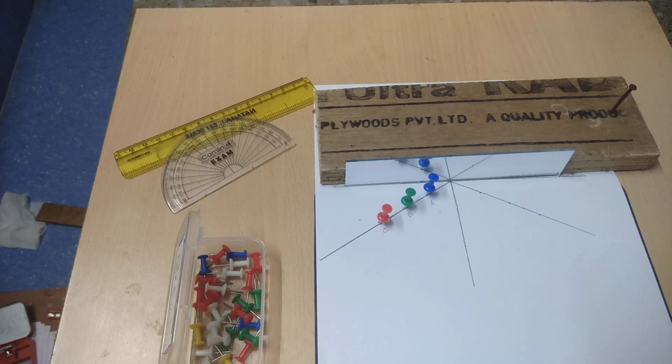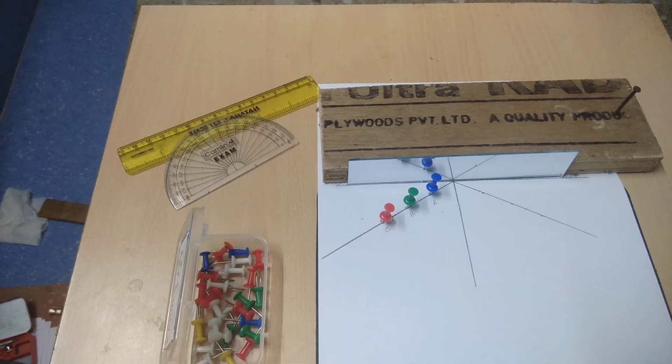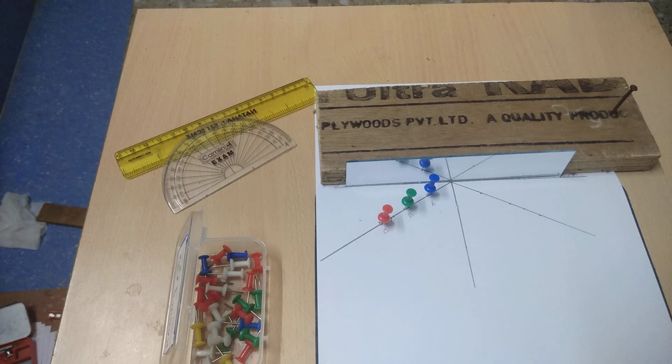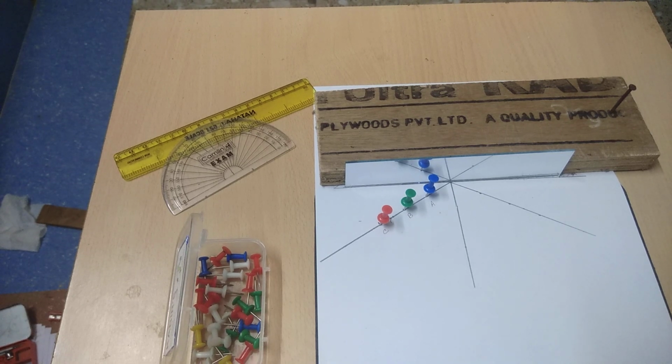On this side, you have to put these 3 pins in such a way that if we look through this side, we see that all the 6 pins will be in a straight line, right?